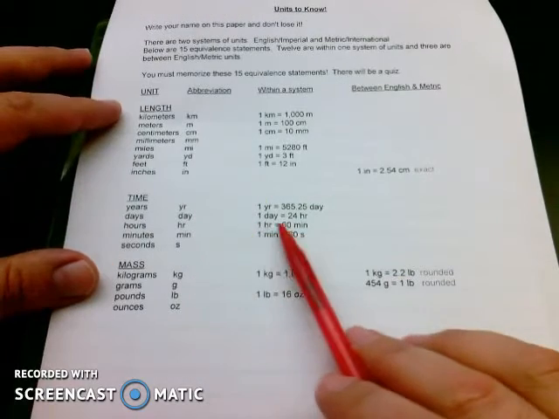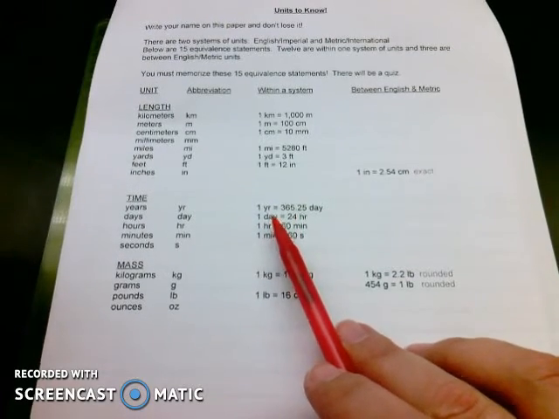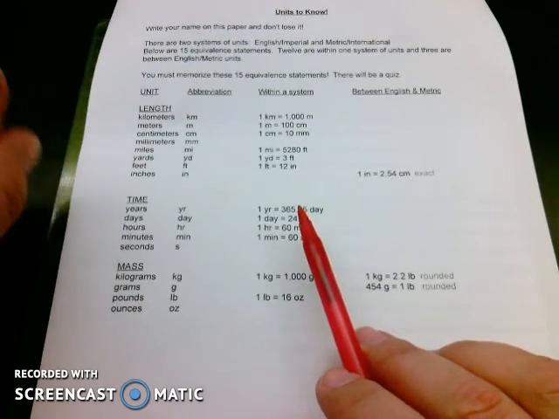So, all right, we look down here, we've got days equals so many hours. So it only takes one equivalent statement to go from days to hours. That means it's a one-step conversion.